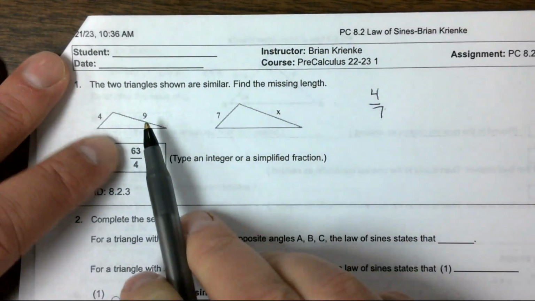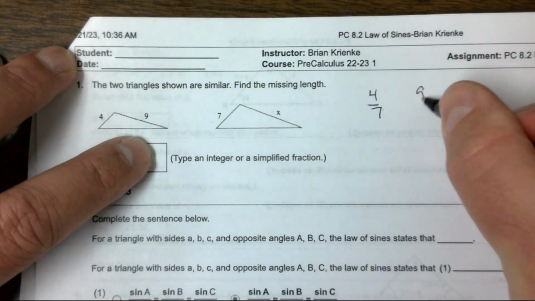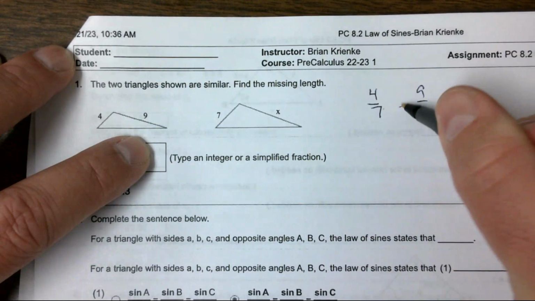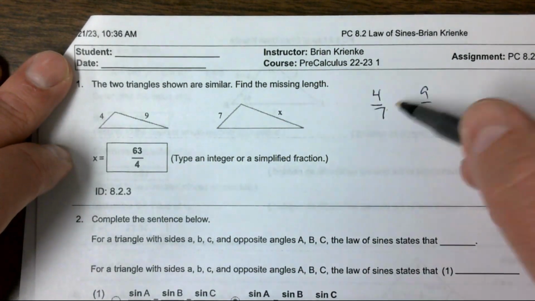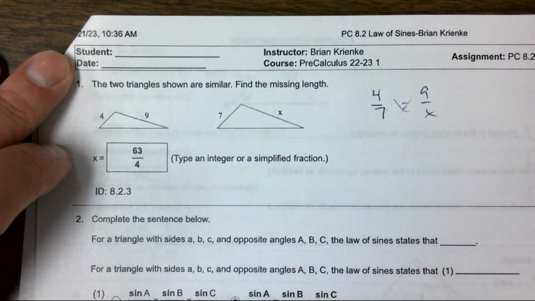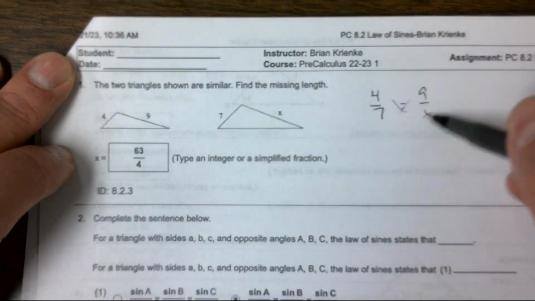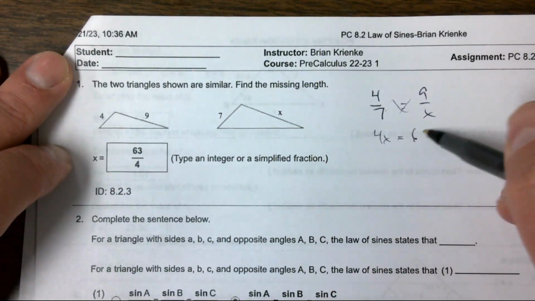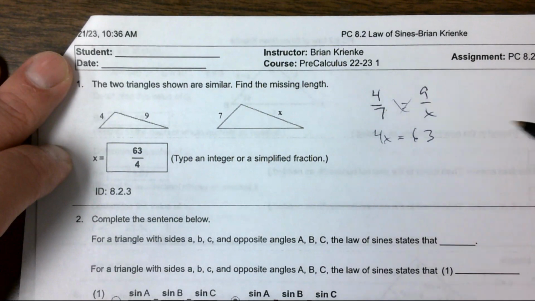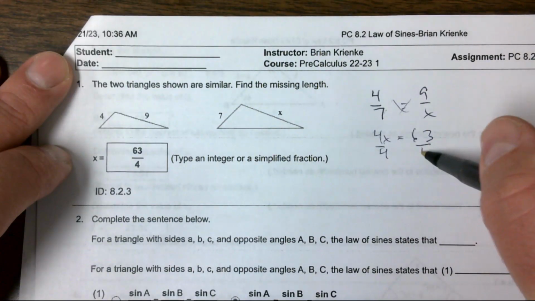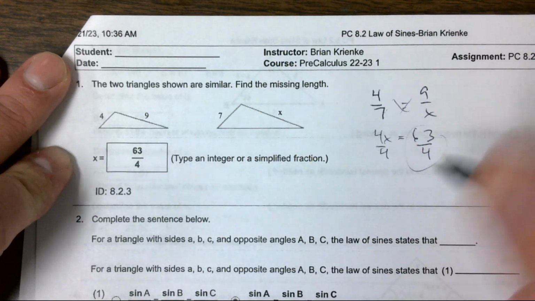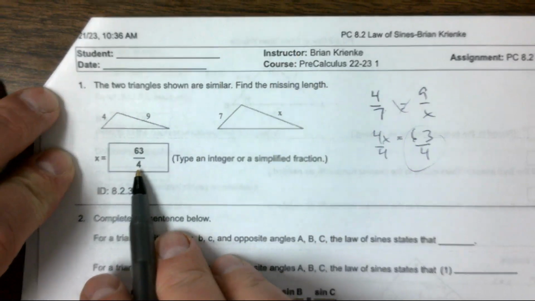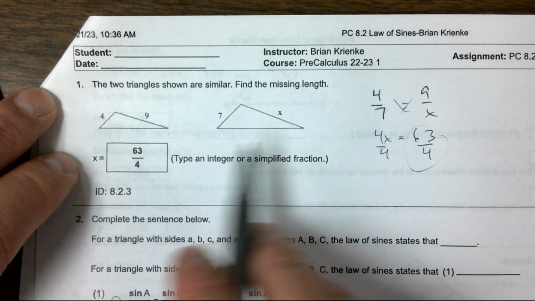And you've got a 9 and an X that go together. And we just want to cross multiply, just to give you a basic skill. So this would be 4x equals 63, because 7 times 9, and then divide by 4, and that's all you can do, and that's your answer.